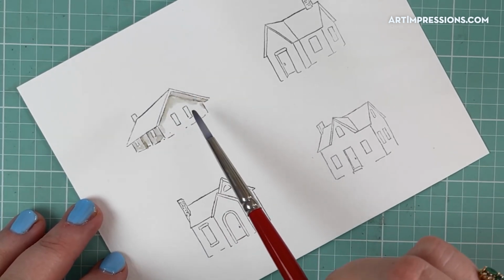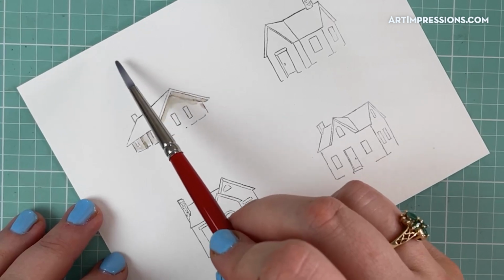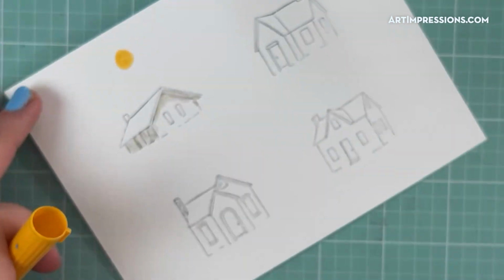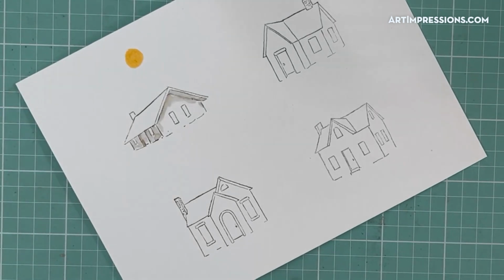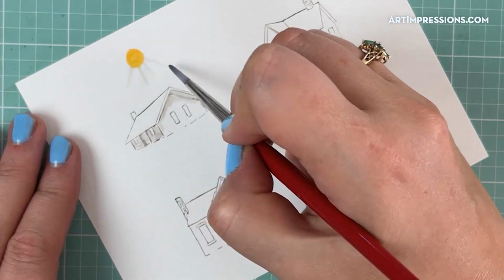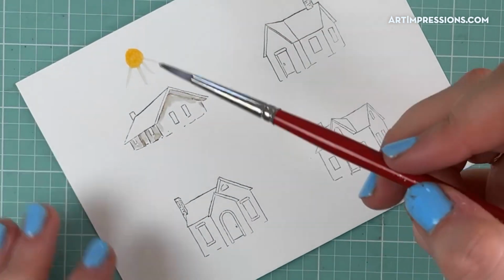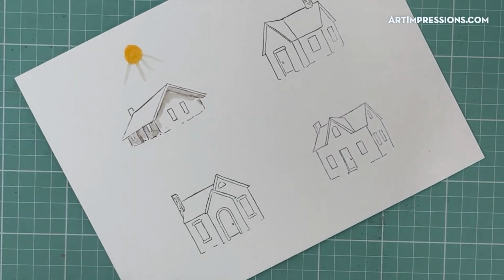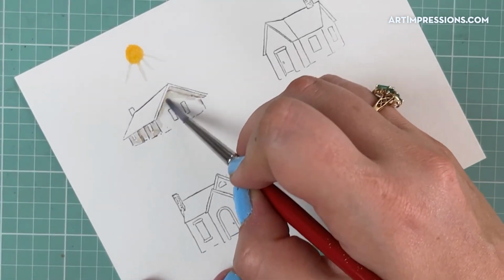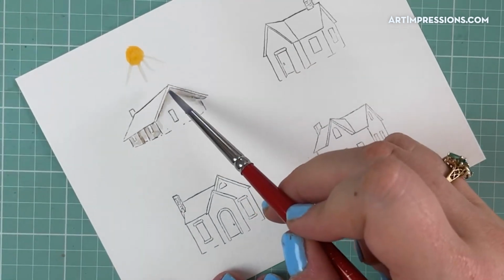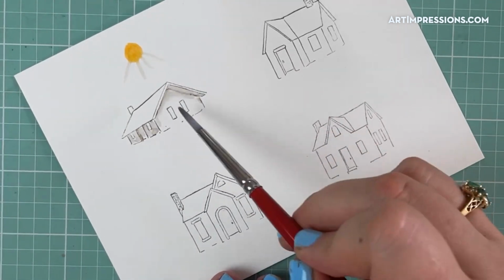I need a shadow under there because my sun is up here. I can even just put a little sun here. So I know my sun is beaming down like this, all these little rays. The rays are going to touch the top of the roof, so I'm not going to be putting any shadows there. But I am going to put shadows underneath the rooftop where the sun isn't going to shine down.